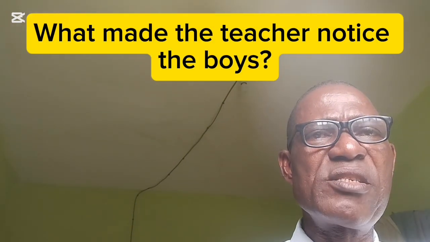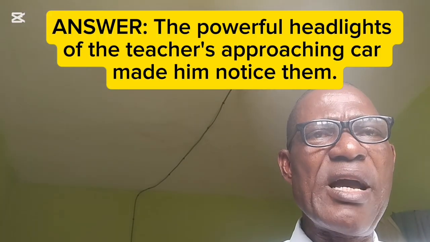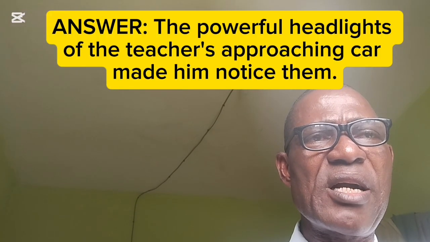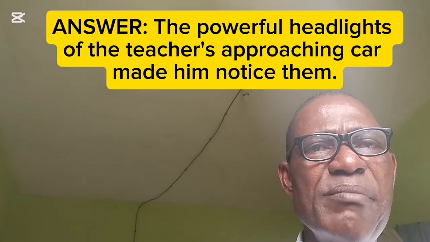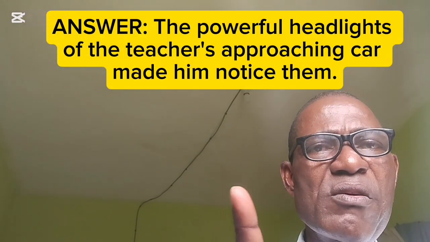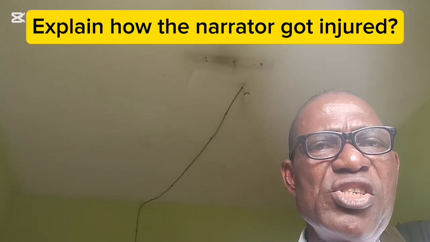Question number 3. What made the teacher notice the boys? Answer. The powerful headlights of the teacher's approaching car made him notice them. Question 4. Explain how the narrator got injured. Answer. He lost his balance while trying to get down from the tree hastily and fell, injuring his arm.